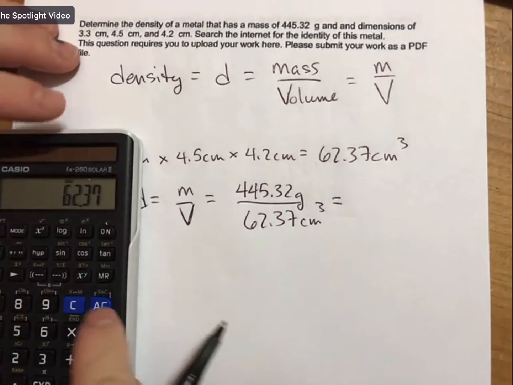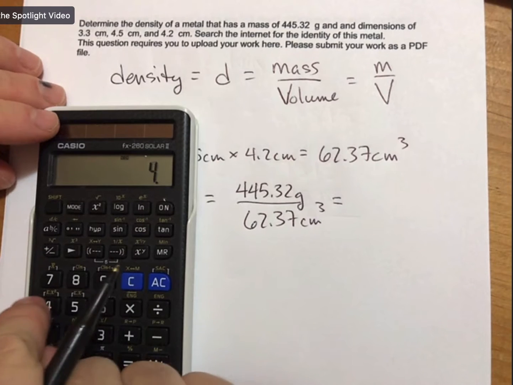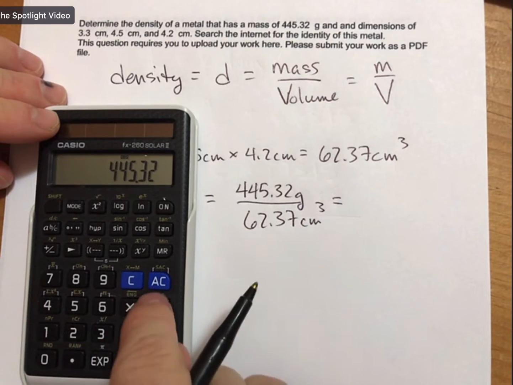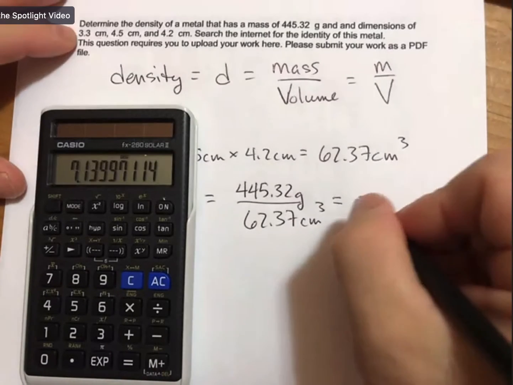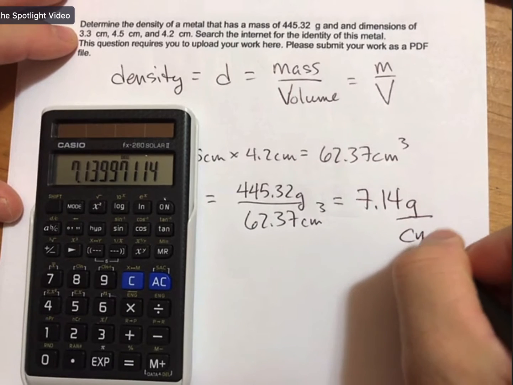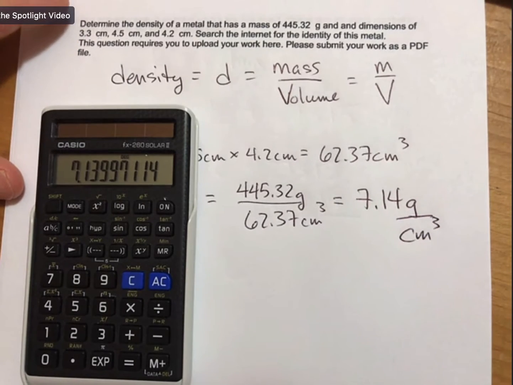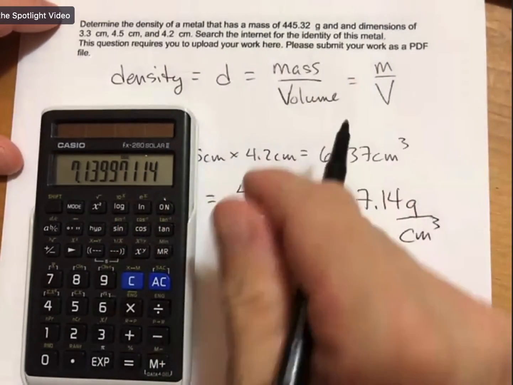And then multiplying that out, 445.32 divided by 62.37, I get 7.14 grams per centimeter cubed. What you need to then do is search the internet for the identity of this metal.